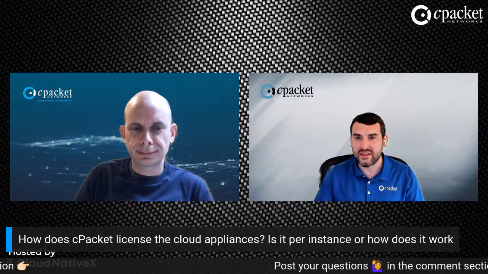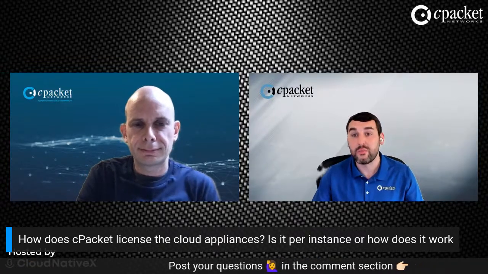So our cVu and cStor V products are based around a concept of volume-based licensing, or what we commonly refer to with customers as a terabytes per day model. If you think about it, we are looking at the volume of data that's traversing our packet capture and packet broker appliances on a daily basis. So we evaluate the actual number of bytes as opposed to doing more of a rate, which is something that we previously have worked with. But today, when we sell cloud products, we are talking about terabytes per day and a volume-based licensing model.